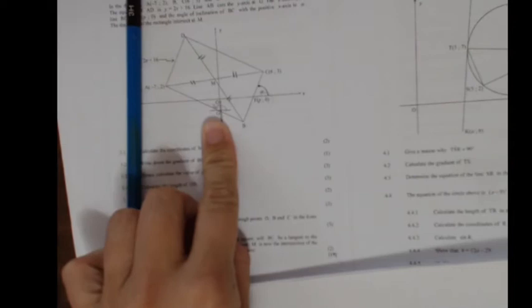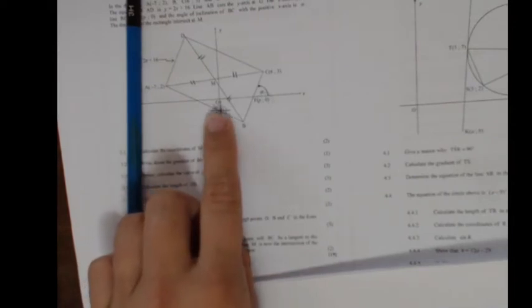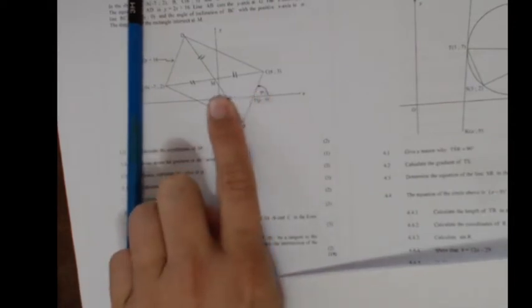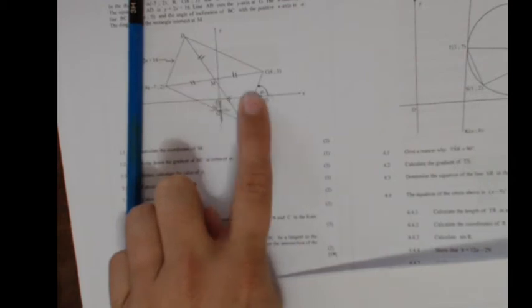Something else we can maybe look at is to try and find an exterior angle that's equal to the opposite two interior angles. This is not an exterior angle of a triangle there though.